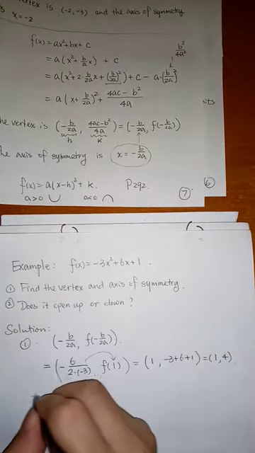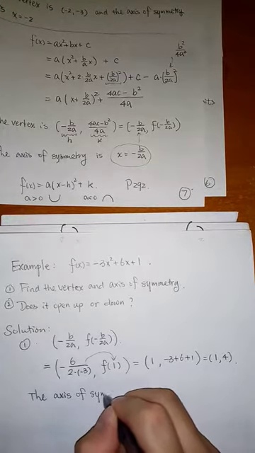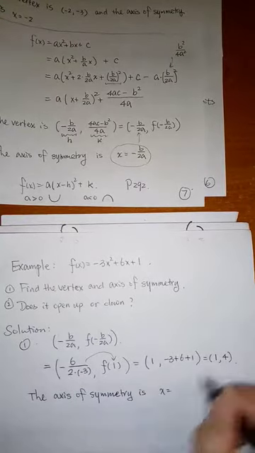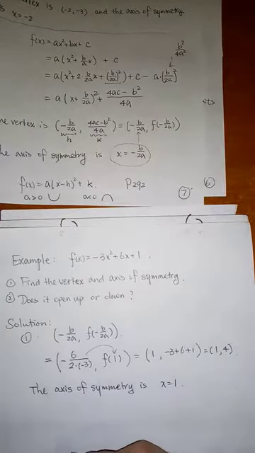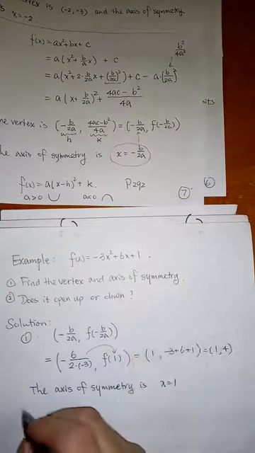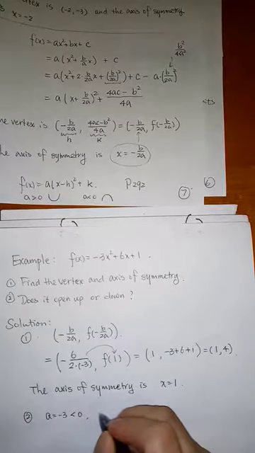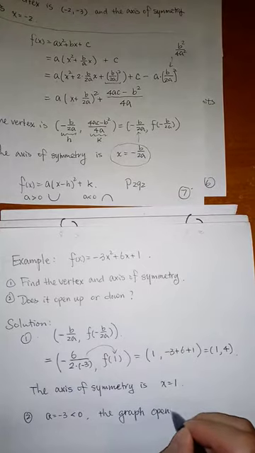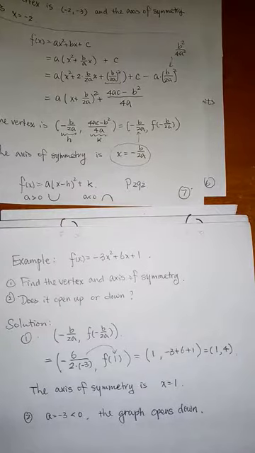And the axis of symmetry is x equal to 1. And because this a is negative, you see here negative 3 as the coefficient of x squared, the graph opens down.